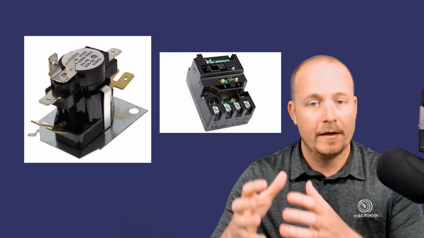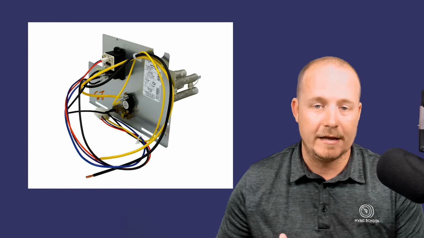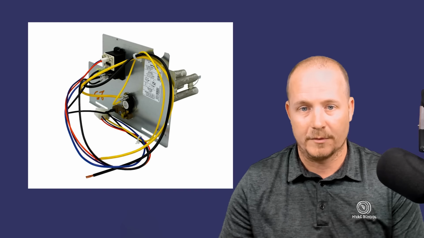You have your compressor contactor, which acts as the main switch that shuts your compressor and your condensing fan, your outdoor fan, on and off. And then you will often have a sequencer or heat relay that controls your auxiliary heat strips, those indoor heat strips that you need in cases of defrost or in cases when it's very cold outside.